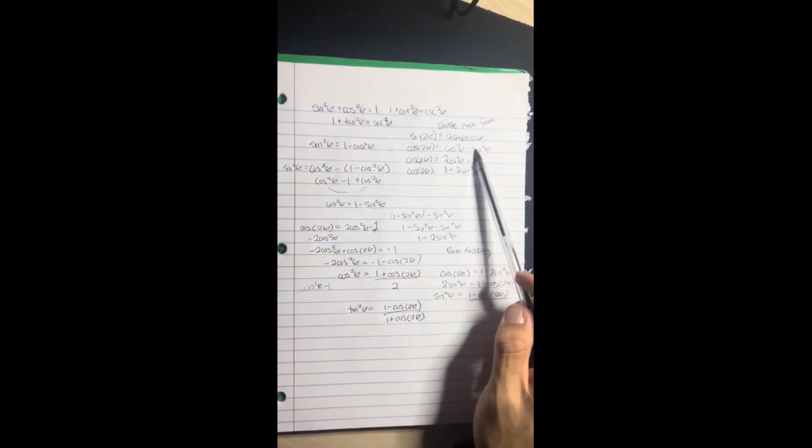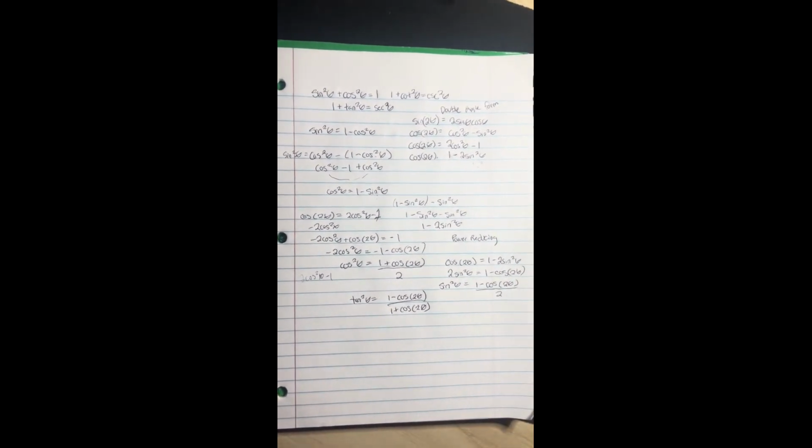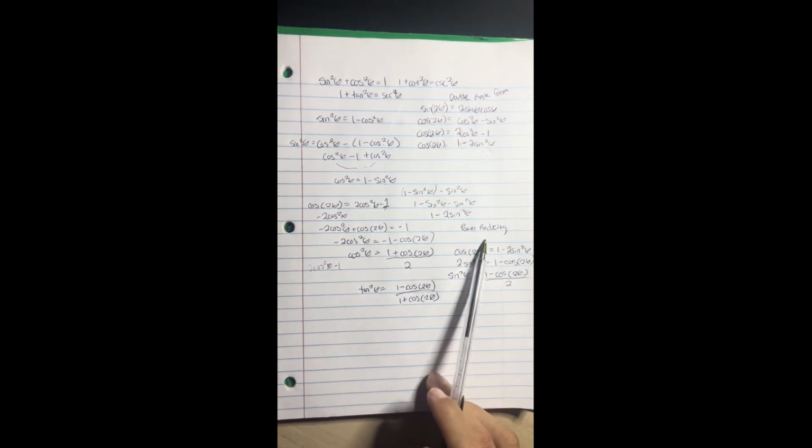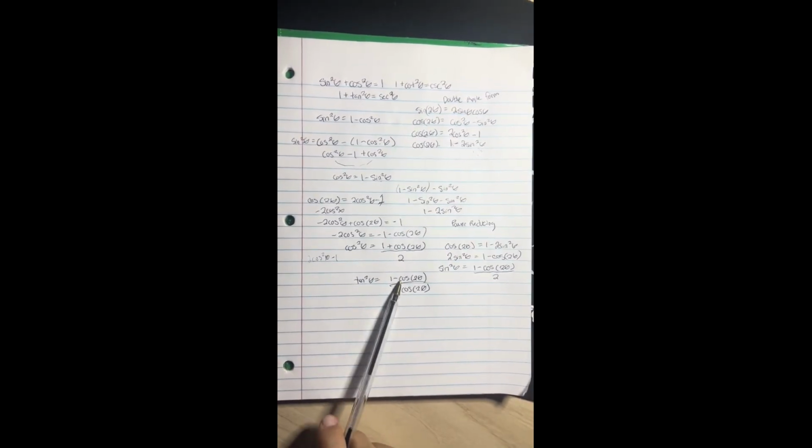Pythagorean identities, we know this. We know how to get this now. We use this to get this, and then we use this to get the double angle formulas, and then we use this to get the power reducing formulas for cosine, sine, and tangent. So what's next? Half angle formulas.